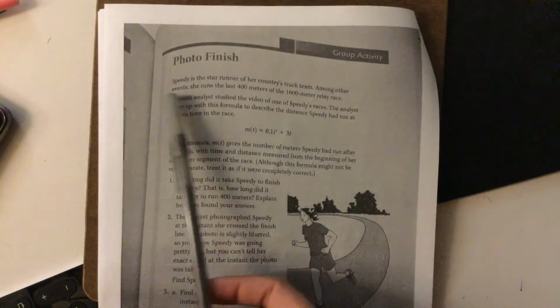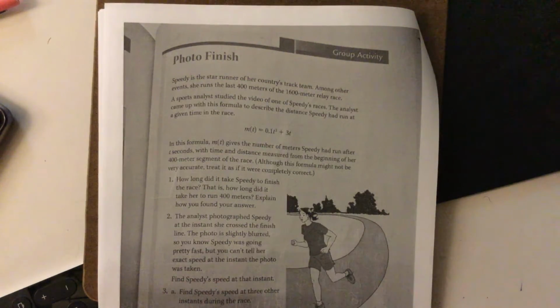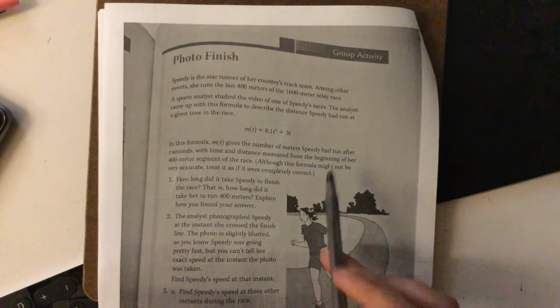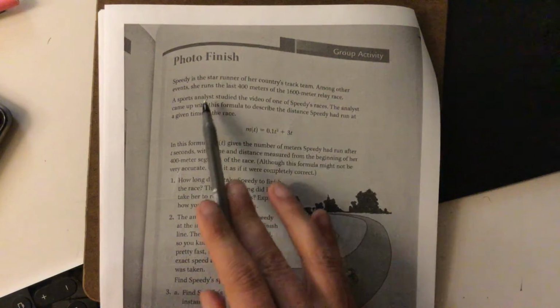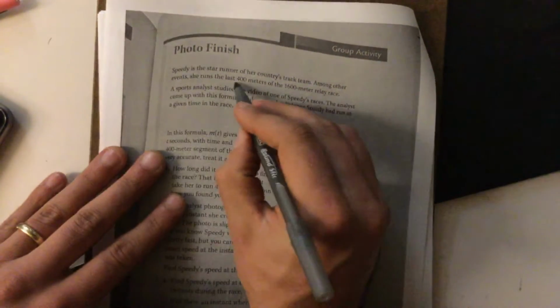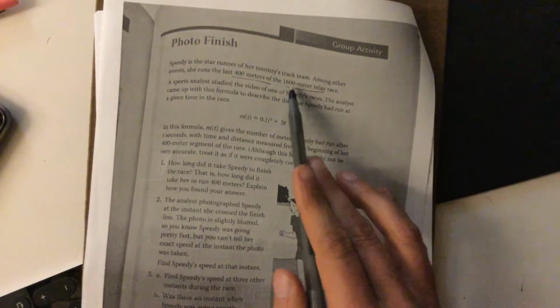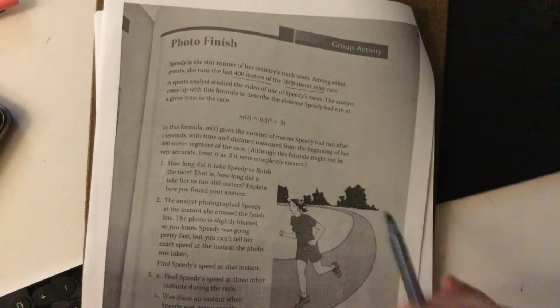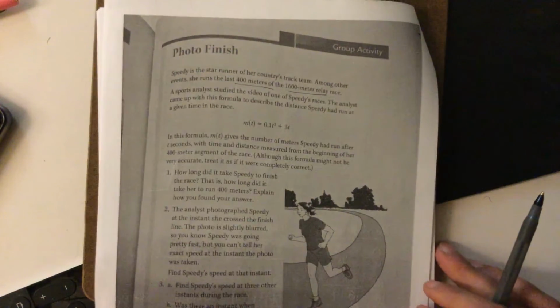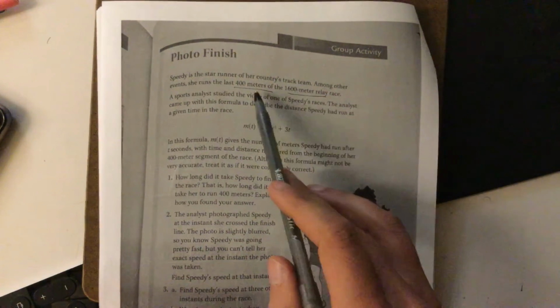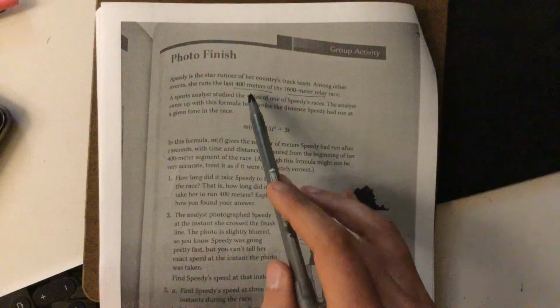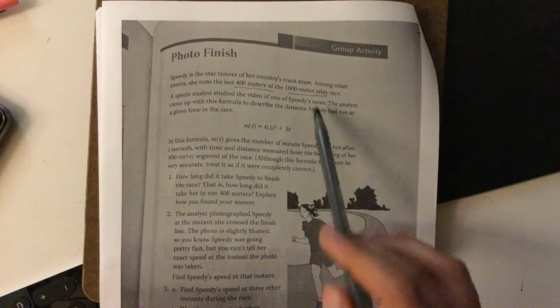Photo finish. Speedy is the star runner of her country's track team. Among other events, she runs the last 400 meters of the 1600 meter relay race. 1600 meters is almost a mile. A relay race is where each person runs one lap, and one lap around a track is 400 meters.